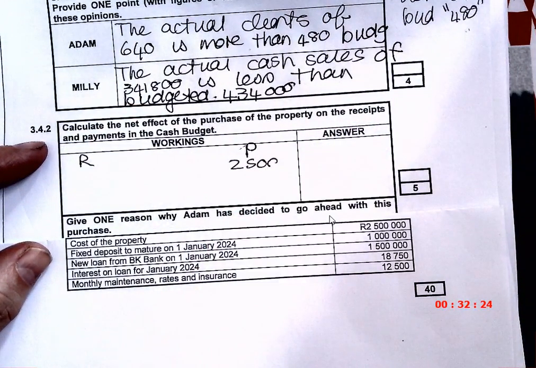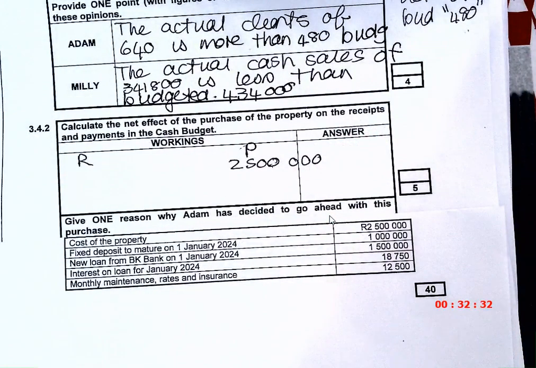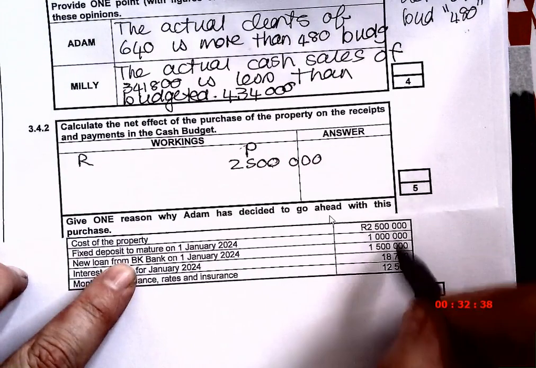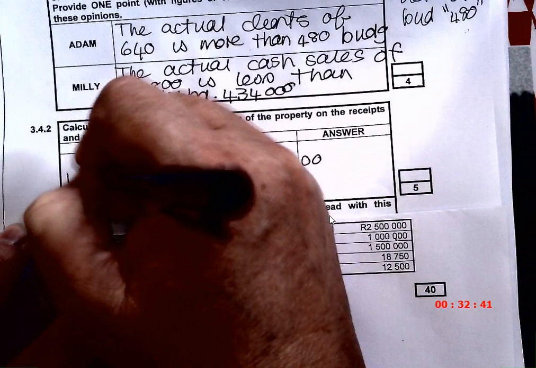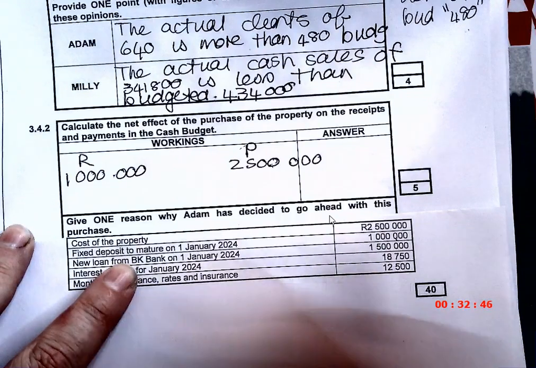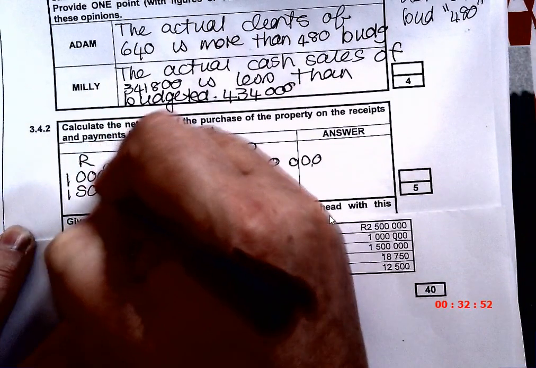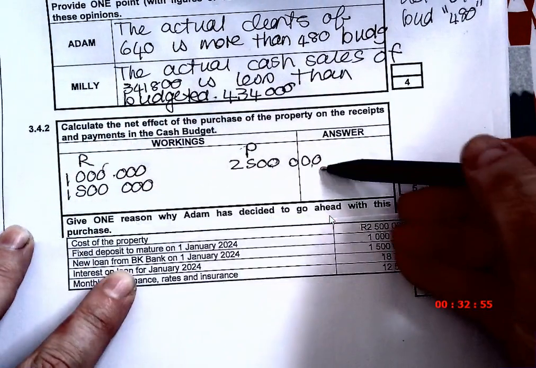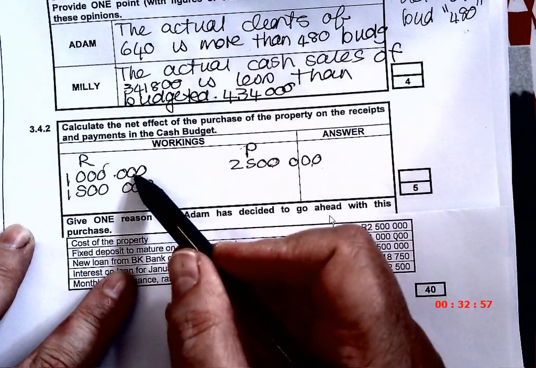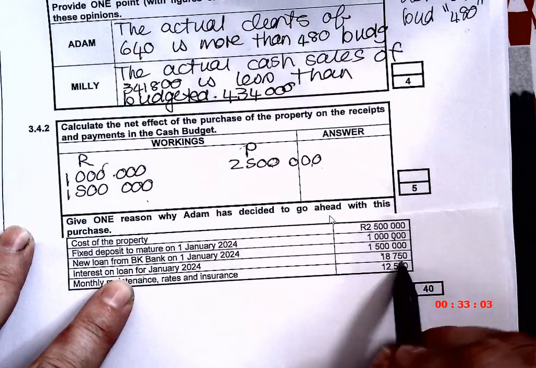But we're not going to pay 2.5 directly, no? Yes, we are, because we get the loan, so the loan would be a receipt for me. Does that make sense to you? Okay. The fixed deposit matures, so that's 1 million. So part of that 2.5 will be the 1 million that I receive, I will pay for there. A new loan, 1.5. Can you see now? It cancels out. So in other words, I buy the new property with part of the fixed deposit that matured and a loan that I made. Okay? Interest on loan, that's a payment.